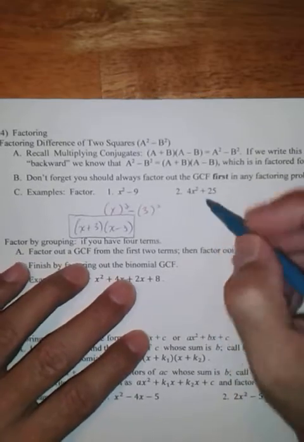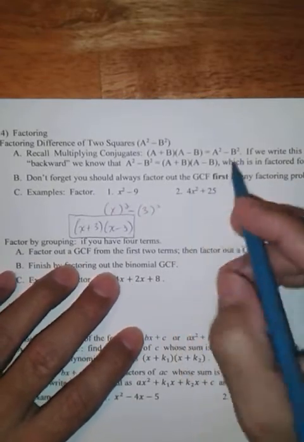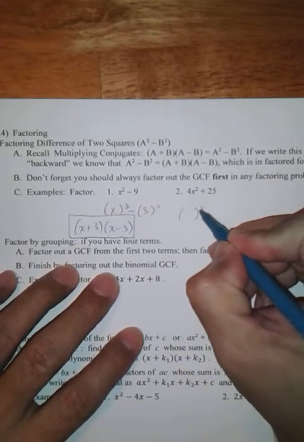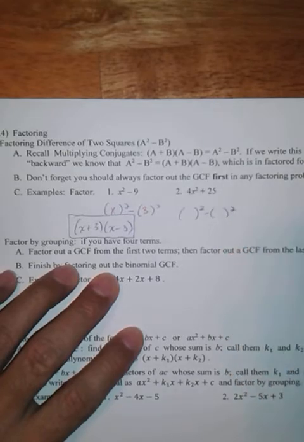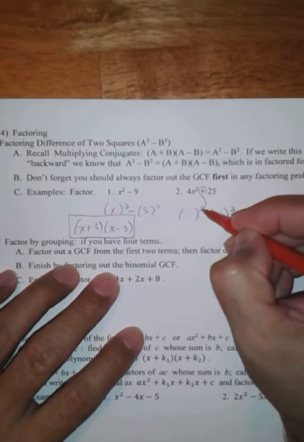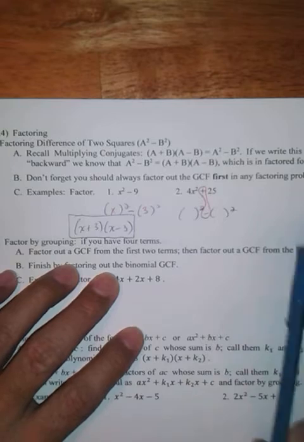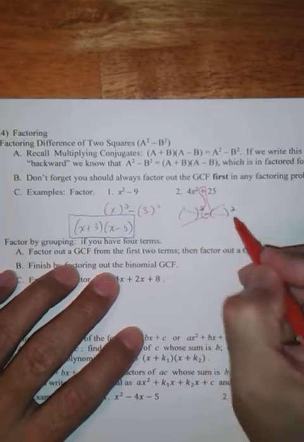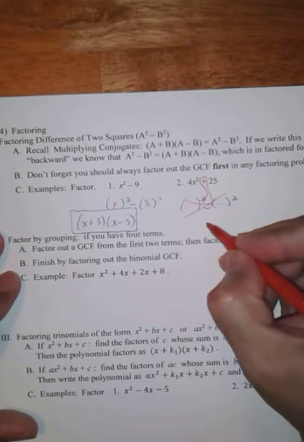Okay, we try doing it with this one. First of all, is there a GCF? No. So is this a squared minus b squared? Well, no, because it's a plus. Therefore, it cannot be a squared minus b squared. And actually, it turns out we can't factor that. It is prime.